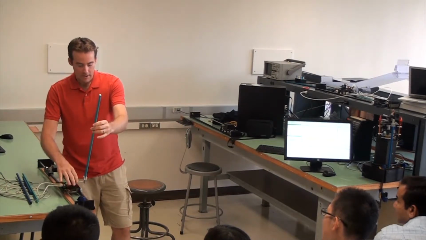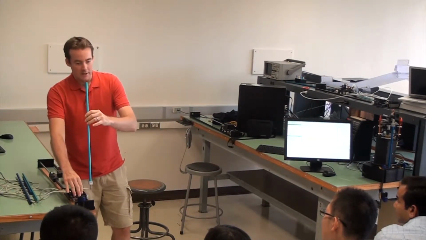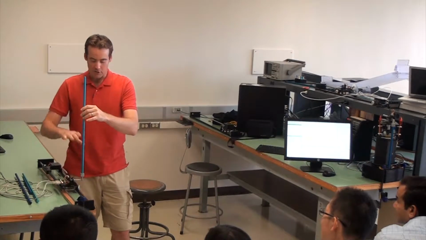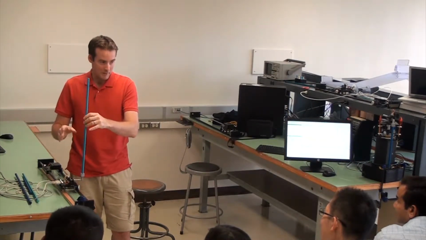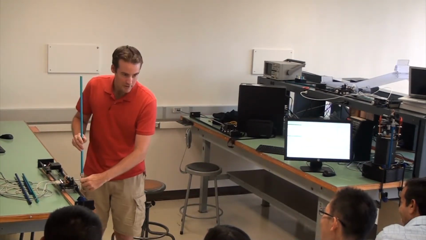So if it starts tipping this way, the cart will move and catch it. Starts tipping this way, the cart will move and catch it. So you'll learn how to design a controller that will keep this thing perfectly balanced straight up. And I will now show that to you.